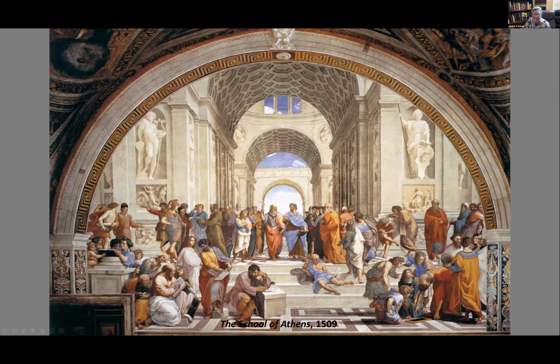Bramante is representing Euclid, and in the back here we have Raphael and Sodoma that represent themselves. We have all kinds of other great figures representing rhetoric and dialectic. Here we have other great figures. And then in the middle, this is Diogenes, of course, leaning on the steps.